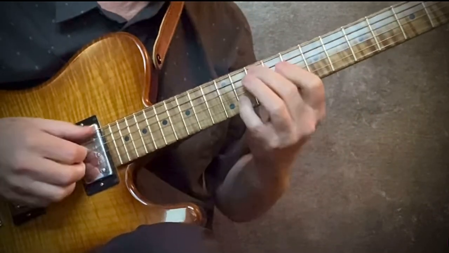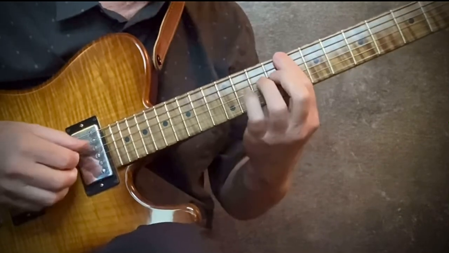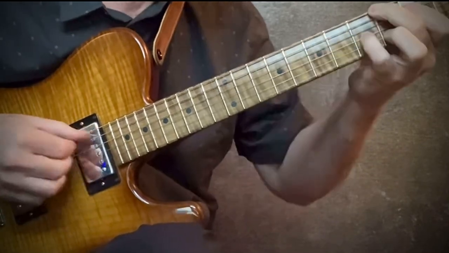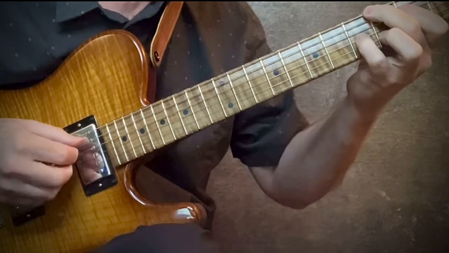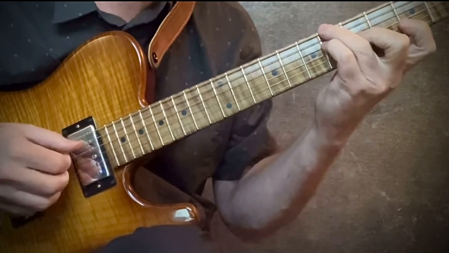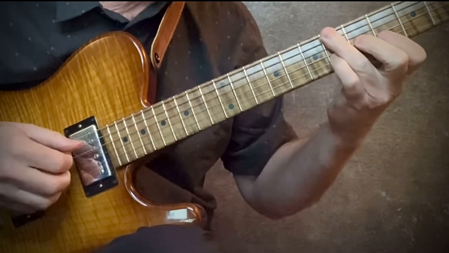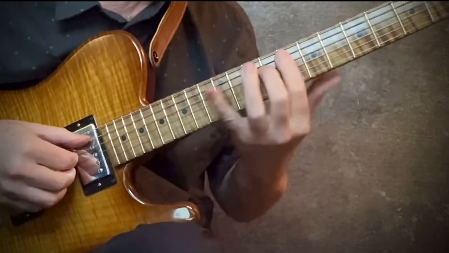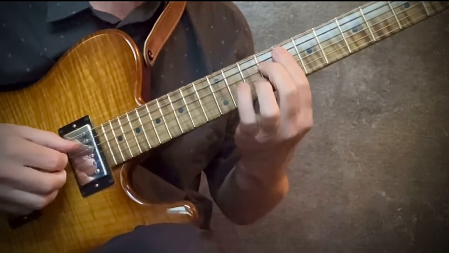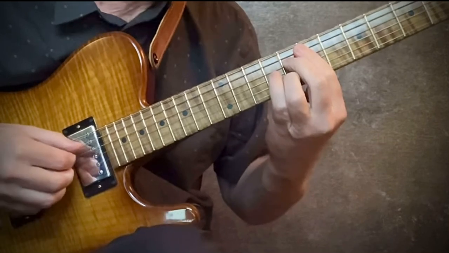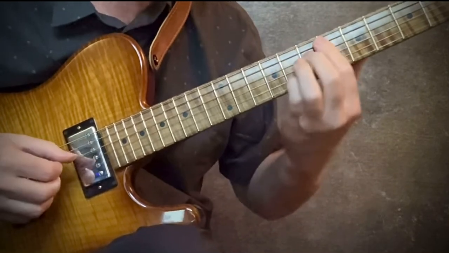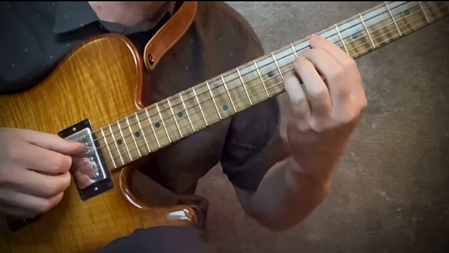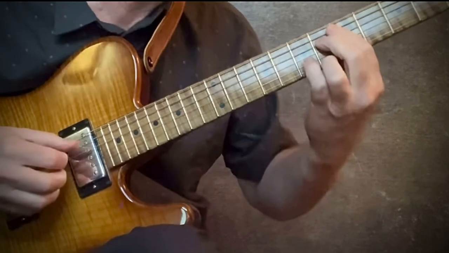That's the 1 chord. The 6 chord, 2, an inversion of 2, then 5, and then a turnaround with all dominants. G7, C7, F7, B flat 7.